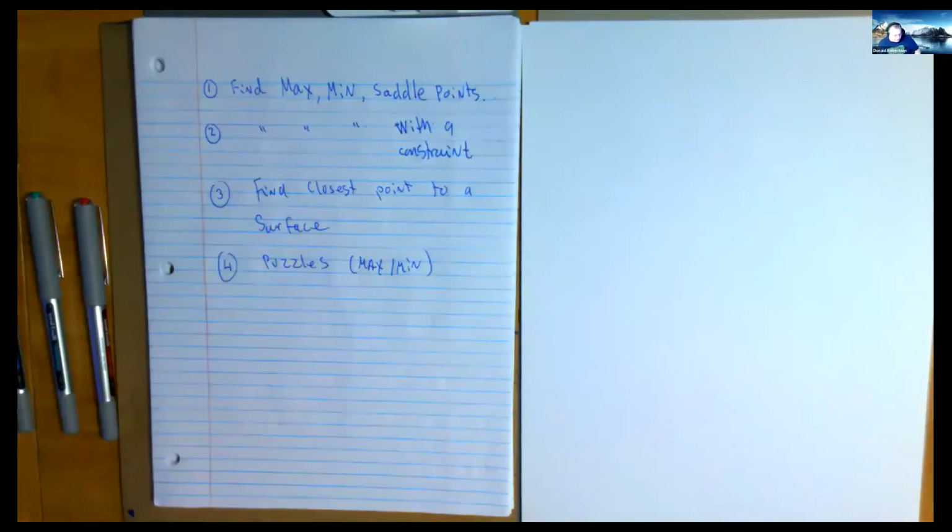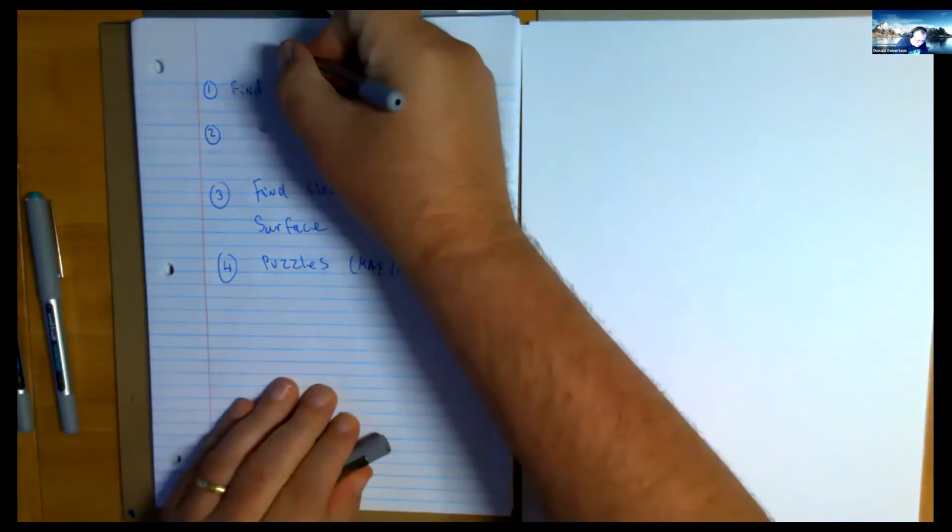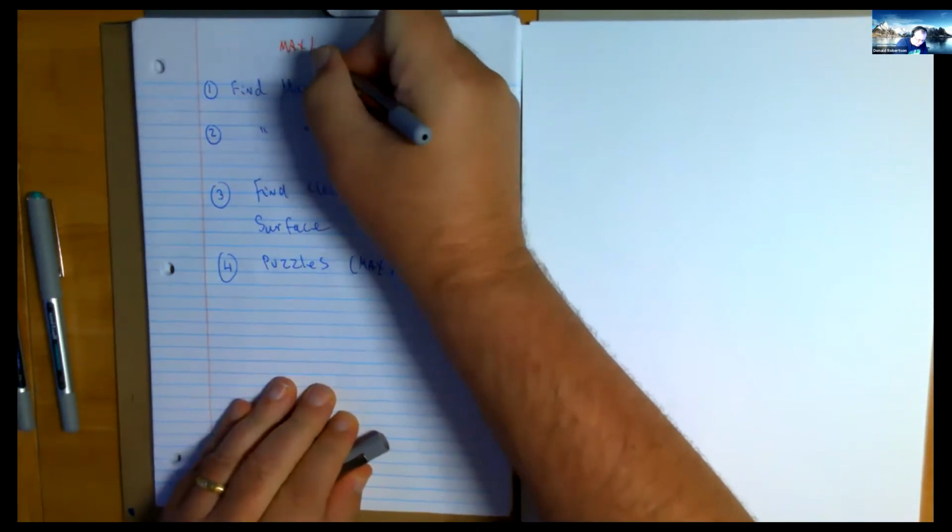So first things first, I need to get to my white screen. Hopefully that's working. It is. Okay. In the homework from 14.7, which is where you get to do max and mins and saddle points.